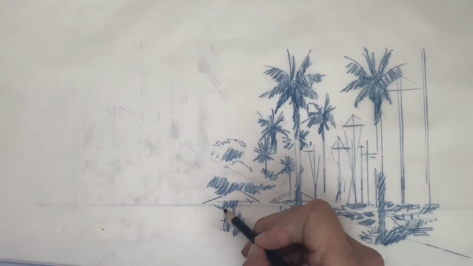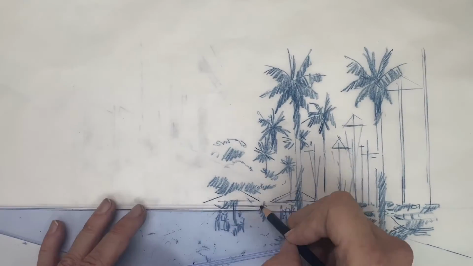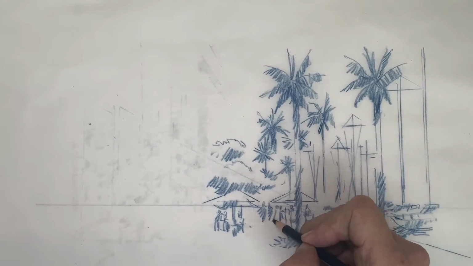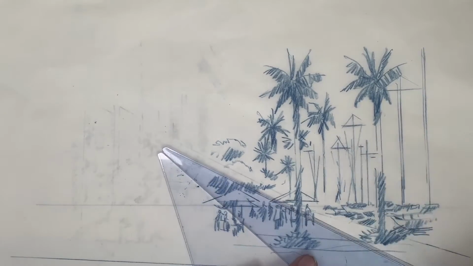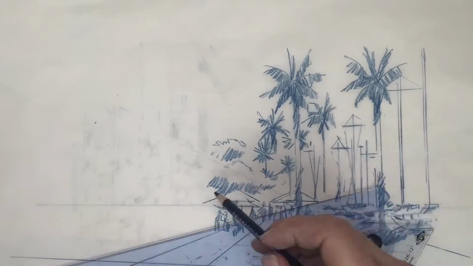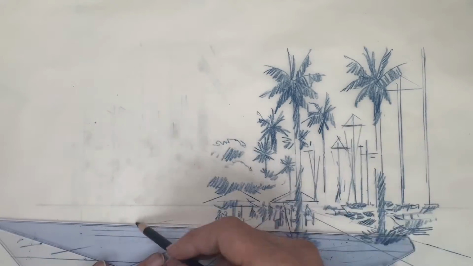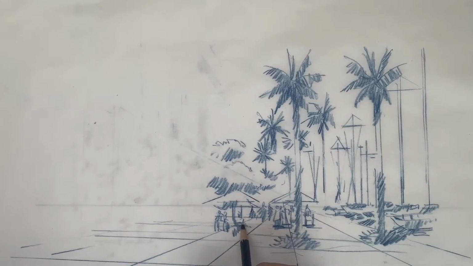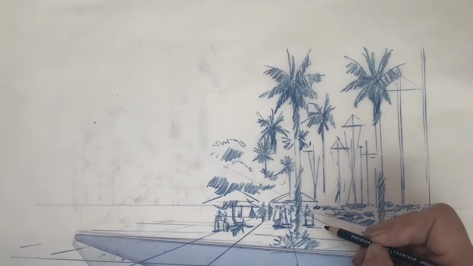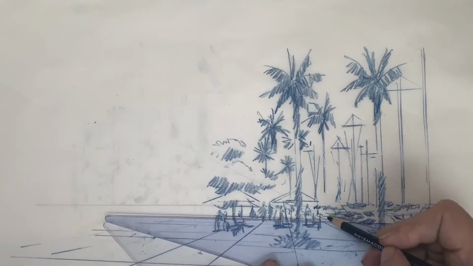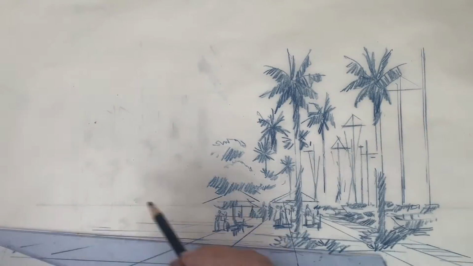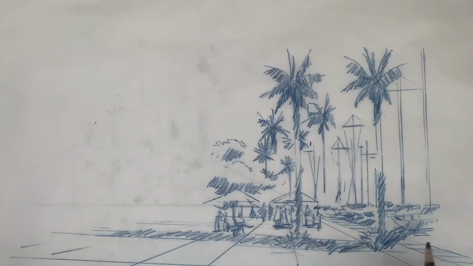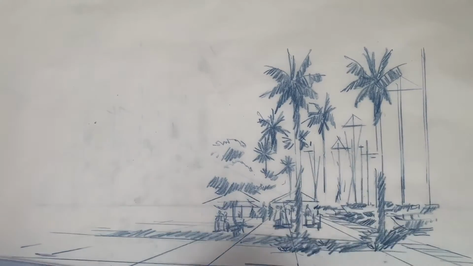And I start to work down a little bit lower, some of the people, some of the promenade, walking activity, tables, umbrellas. With simple shapes. I'm a shape maker. I'm making shapes. I'm not drawing a person. I'm not drawing a tree. I'm not drawing a leaf, but I'm drawing these shapes. And I'll show you how to draw all these shapes, and we have a library of them.